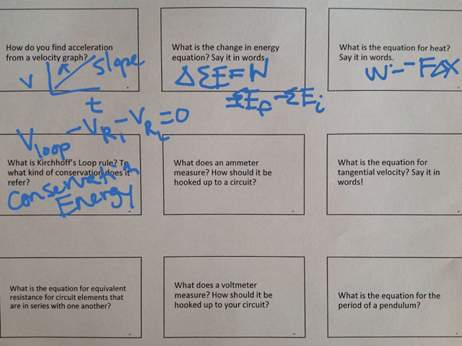An ammeter measures the amps, i.e. the current, and this should always be hooked up in series. Because remember, things in series have the same current, so if you want to measure the current, you hook it up in series.